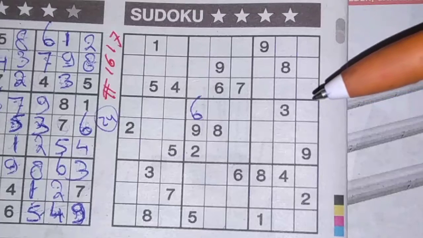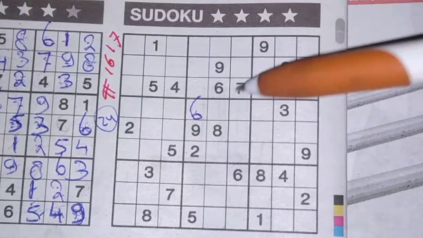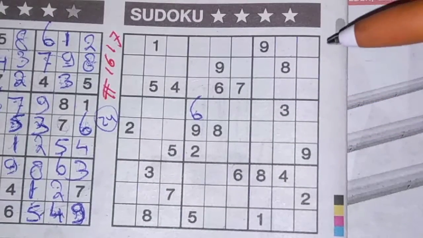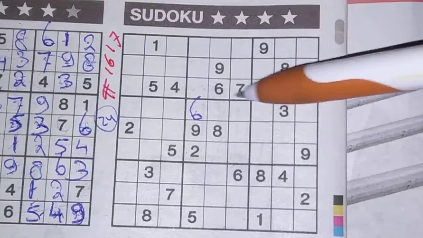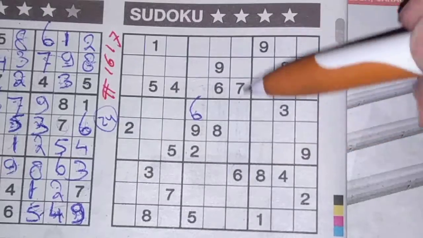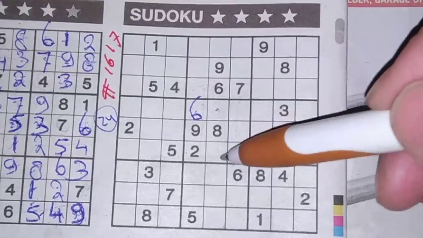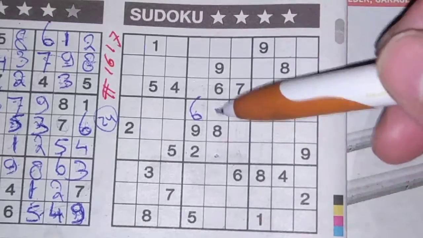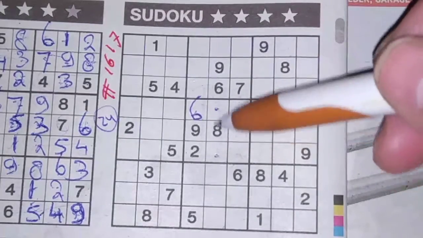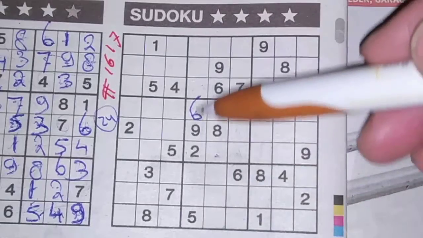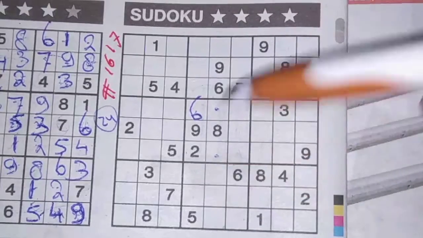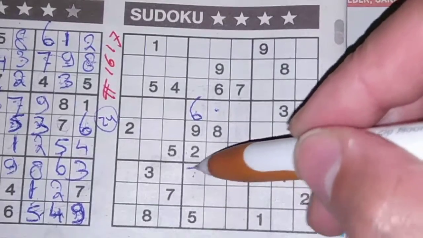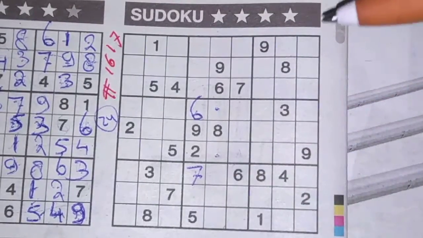How about in this big square, 5 missing numbers. One of the missing numbers is 7. We see here 7, so no 7 in these 3 boxes. So the 7 could be here or could be there. That means we have a 7 in this column, a 7 in one of those 2 boxes in the middle column. So in that column, the only 2 places for the 7 should be here or there. We see here 7, no 7 there. 7 should be there.